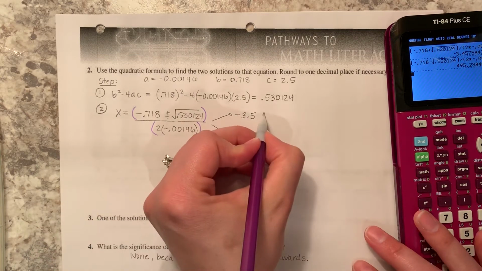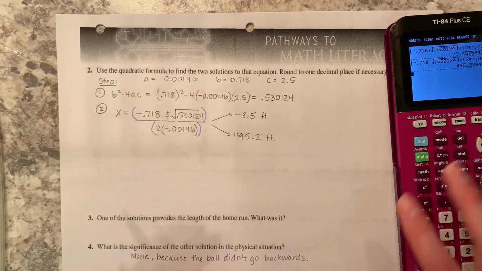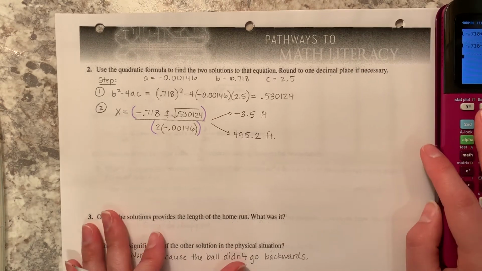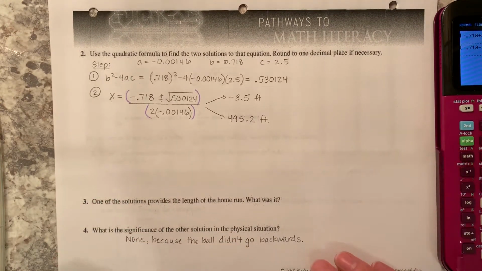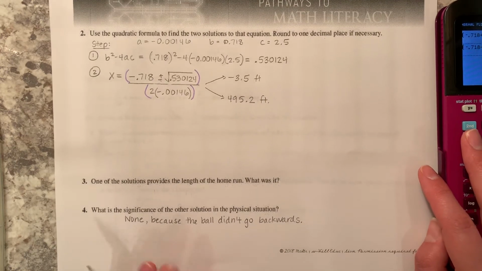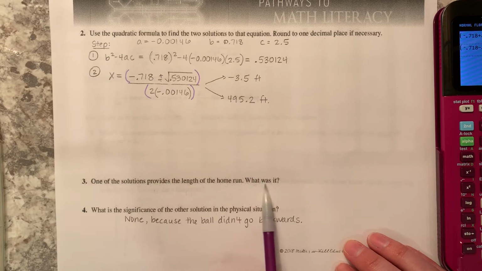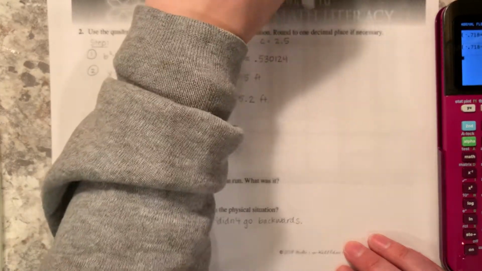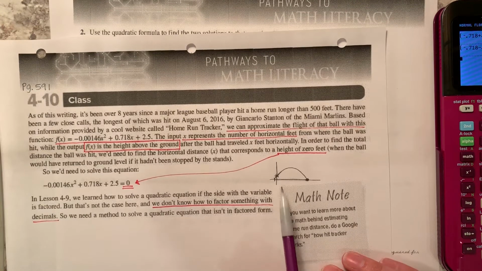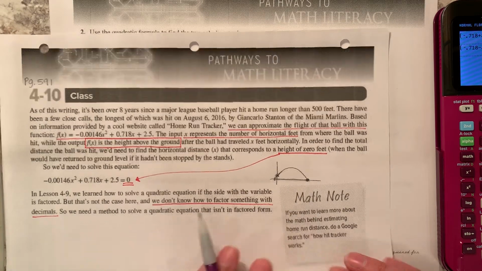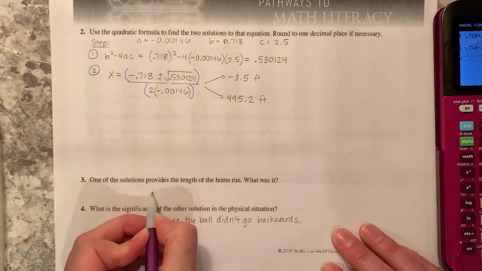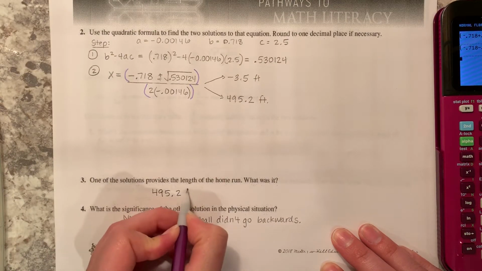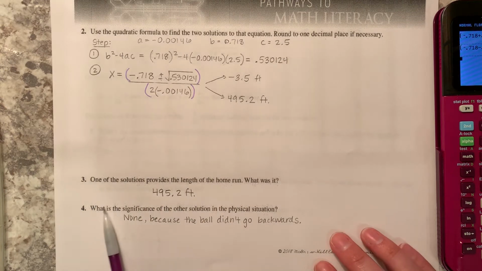Okay, now these are in terms of feet. On the very first slide, they talked about X being in terms of feet, okay? Now, number 3, it says one of the solutions provides the length of the home run. What is it? Well, if you look back at my picture that I drew here, this is going to be the 495. The negative 3 is going to be back behind the y-axis, okay? So the actual distance of the ball is going to be the 495.2 feet, okay?